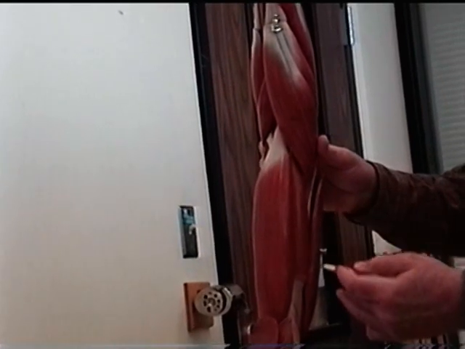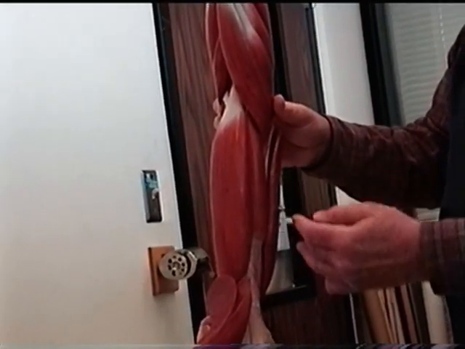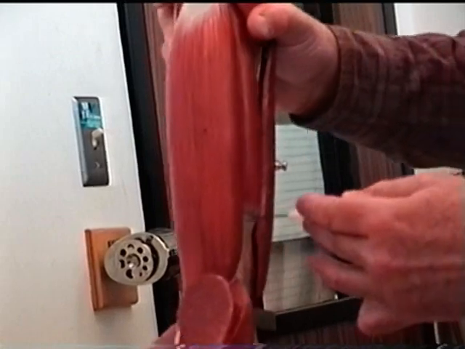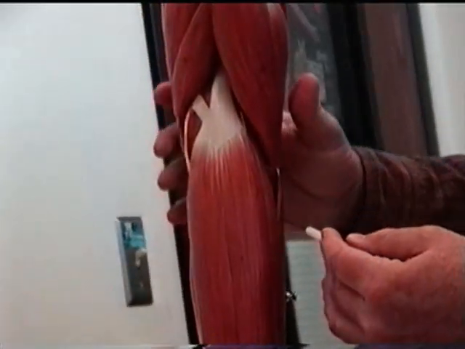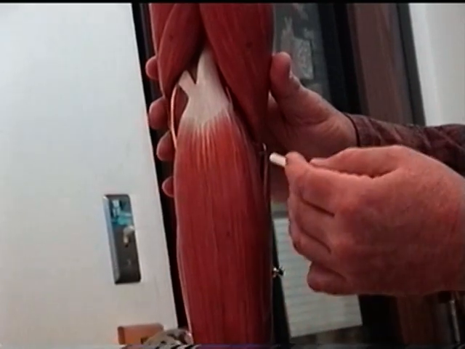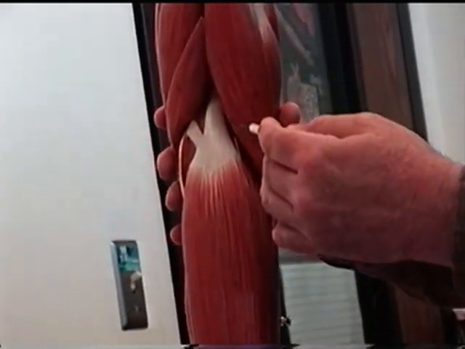Deep to it is a muscle we can see laterally on the arm, which is the brachialis. Its origin is about midway down the humerus, and its insertion is on the ulna. So with the brachialis and the brachioradialis, we are attaching to both the radius and ulna and humerus for forearm flexion.